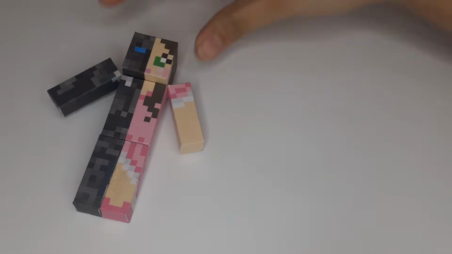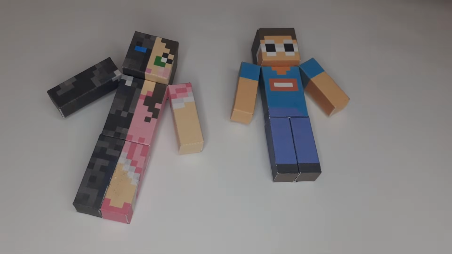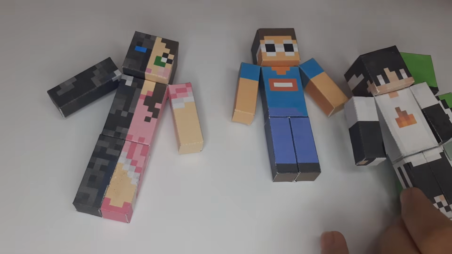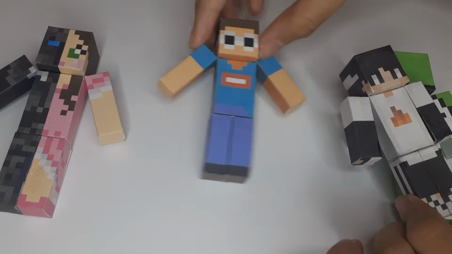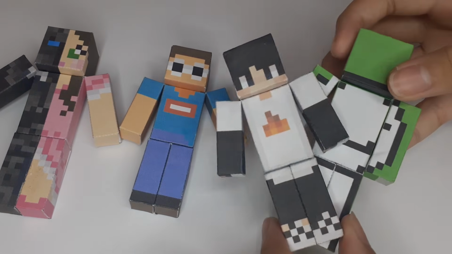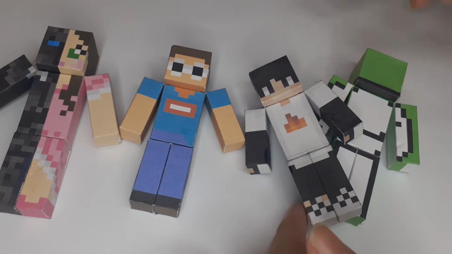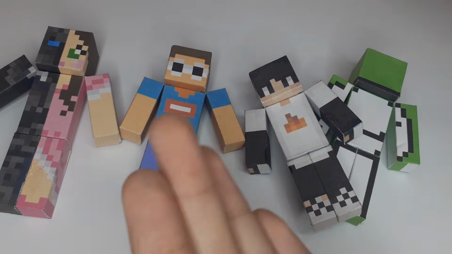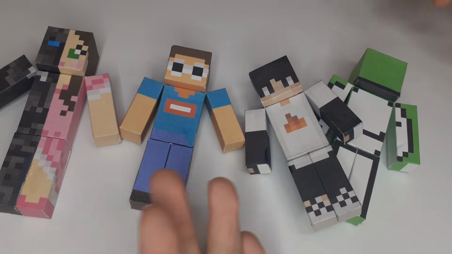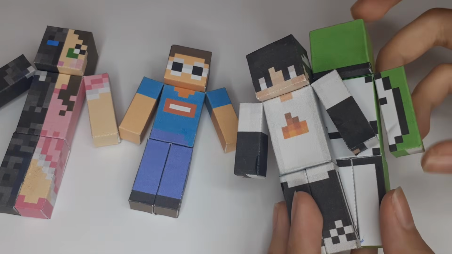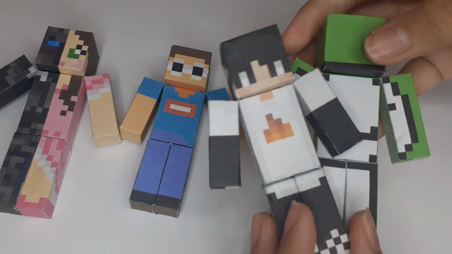Internet. So today I'm going to be showing you how you can make your own Minecraft characters. So here we have a joint skin of Pat and Jen, George, Sapnap, and Dream. So you can make your own skin or your favorite Minecraft YouTuber skin. And this is what I'm going to be showing you. It's really easy.